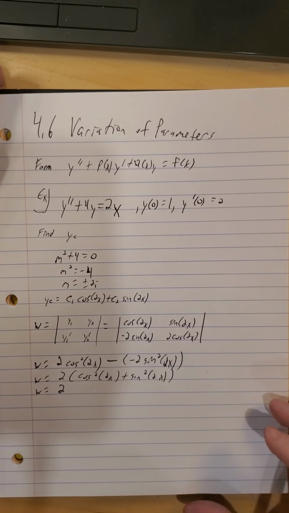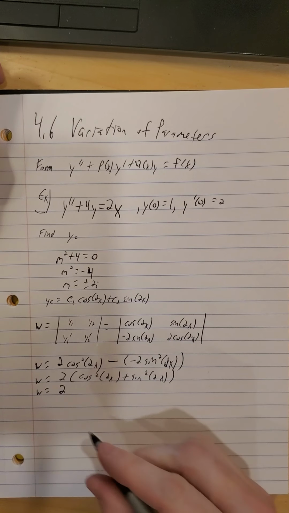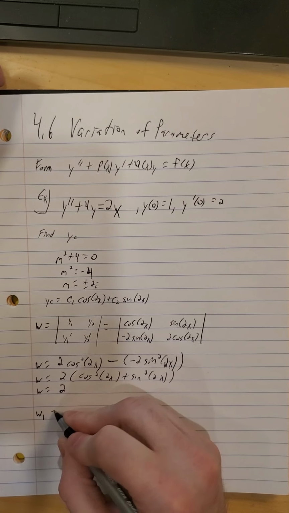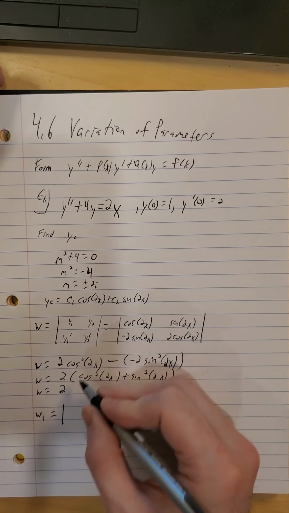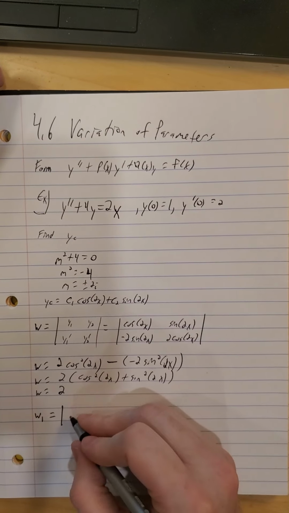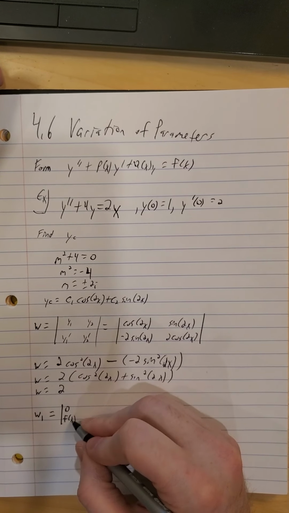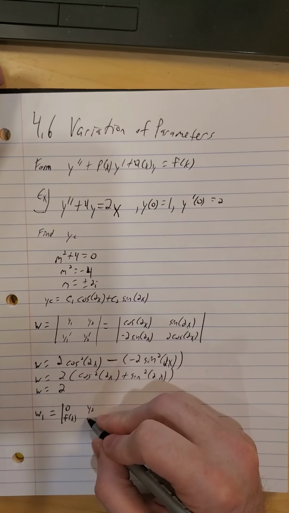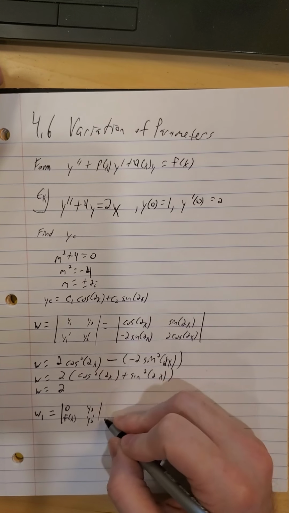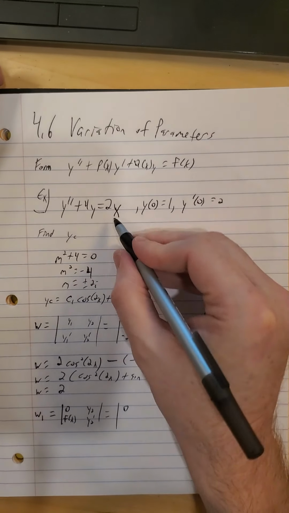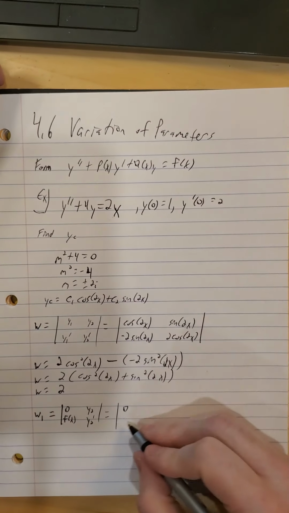So in this variation of parameters method, we then are finding W1 and W2. For W1, we replace the first column with 0 and f of x. Second column we leave alone. So for this problem, 0 stays, f of x is, in this case, 2x.